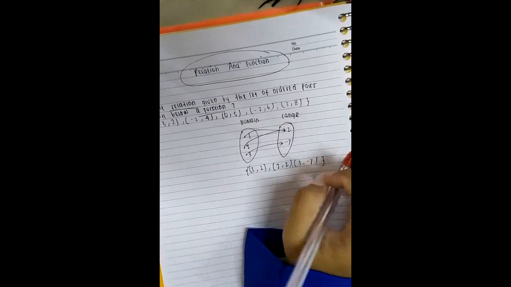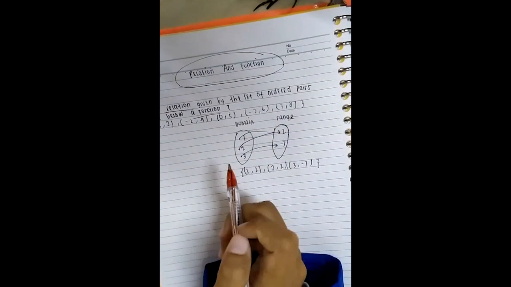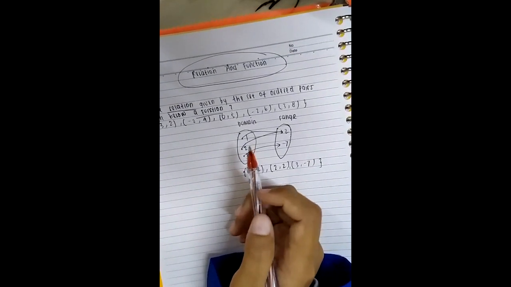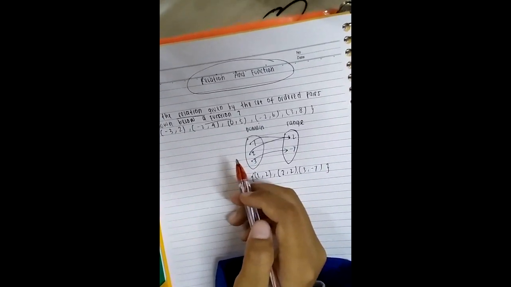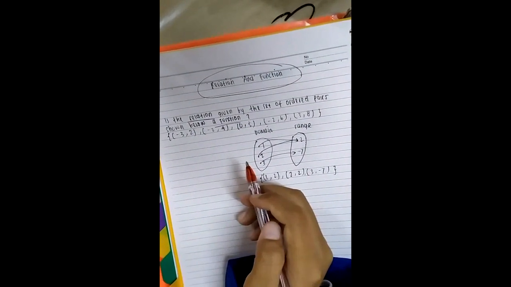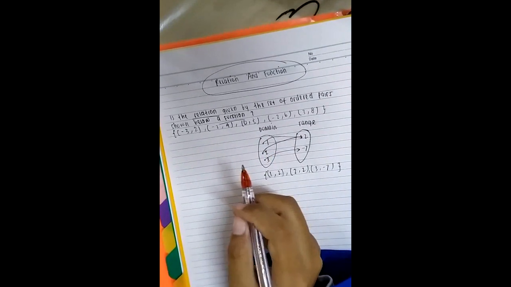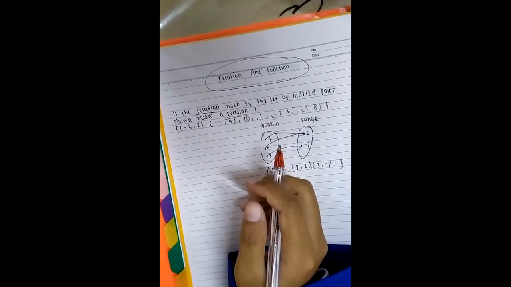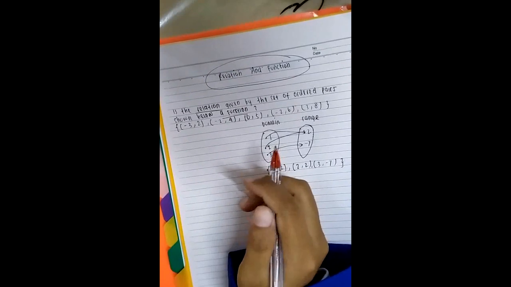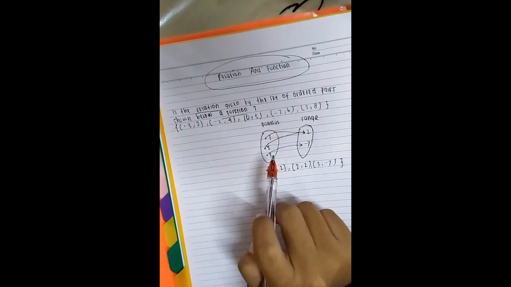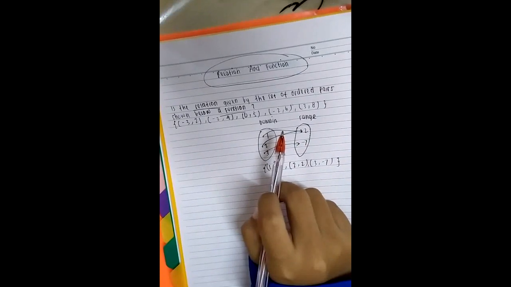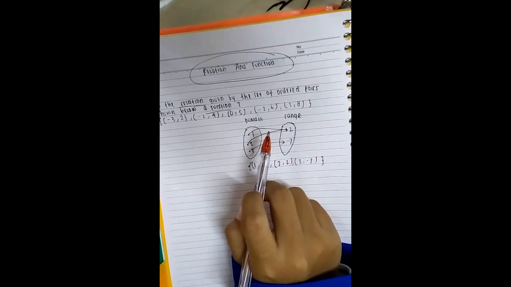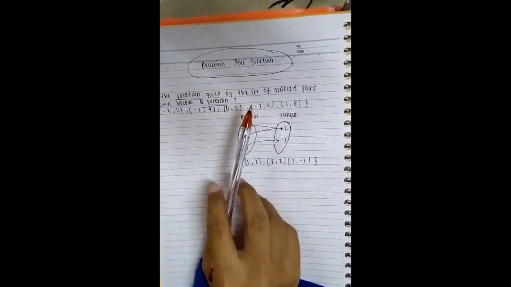Now this type of relation, where if you give me any member of the domain I'm able to tell you exactly which member of the range is associated with it, is also referred to as a function. In a few seconds I'll show you a relation that is not a function.